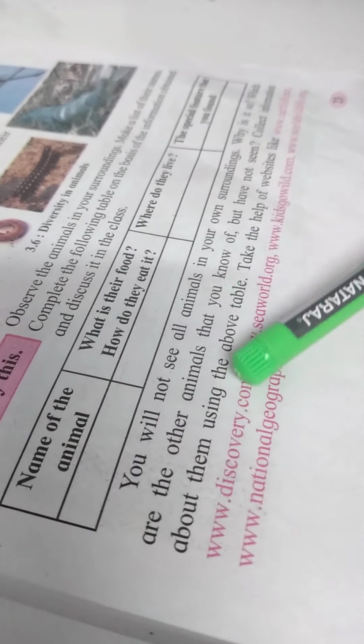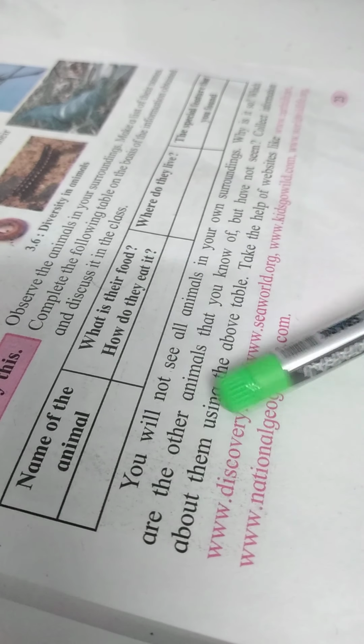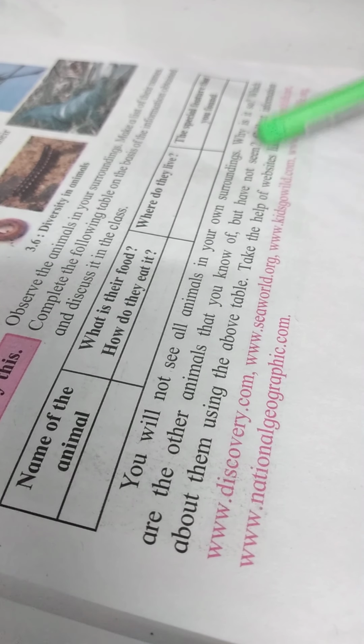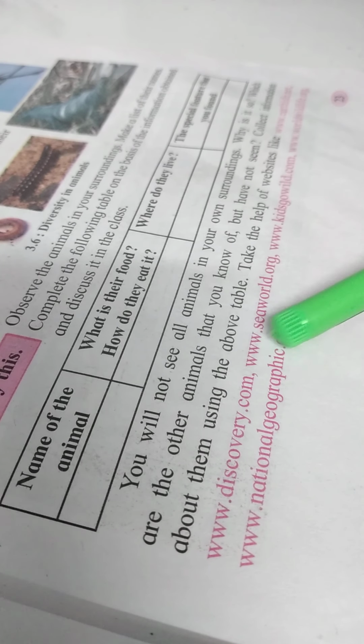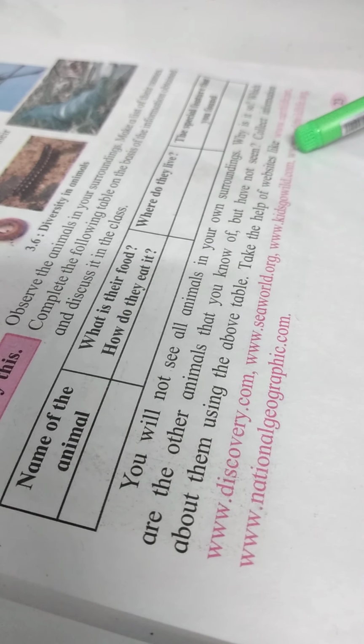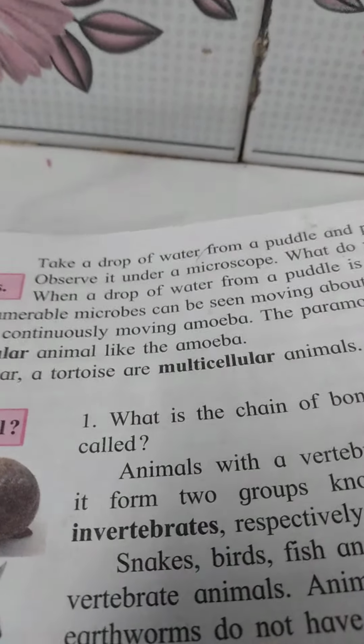You will not see all animals in your surroundings. Why is it so? Which are the other animals that you know of but have not seen? Collect information about them using the same table. Take the help of websites like www.earthlifenet.com, www.discovery.com, etc. Open page number 24.